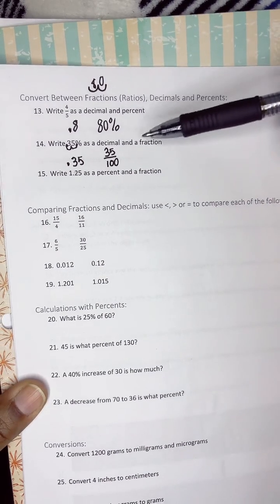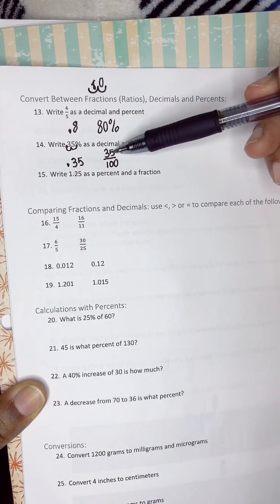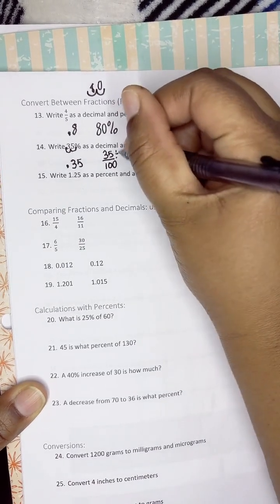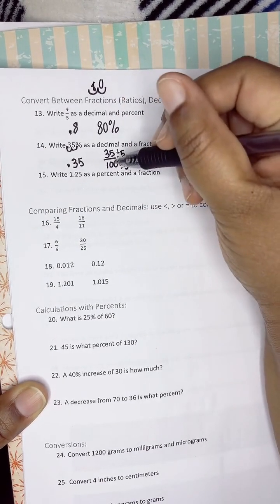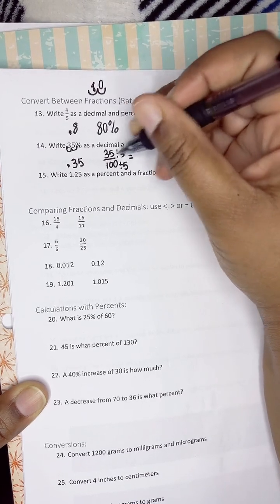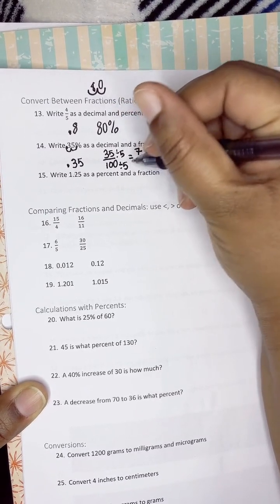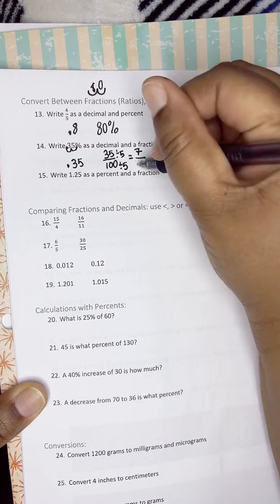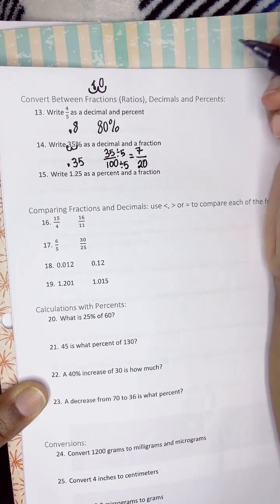But if you know your divisibility rule for 5, it says if the number ends in 5 or 0, you can divide by 5. 5 has to go into it, okay? So if the number ends in 0 or 5, well, 5 times what gets me 35? 7. How many 20s, right? That's a 20. 20 times 5 gets me 100.